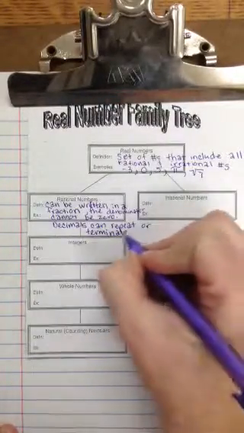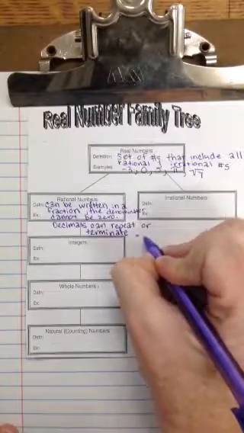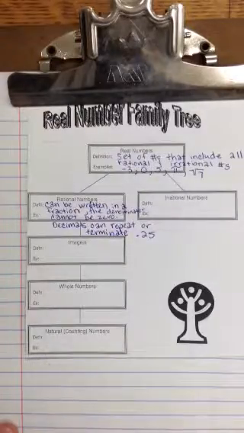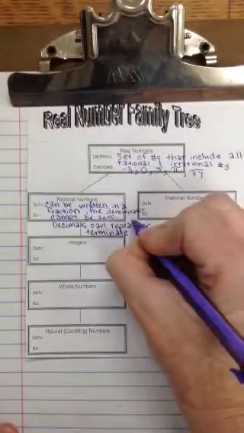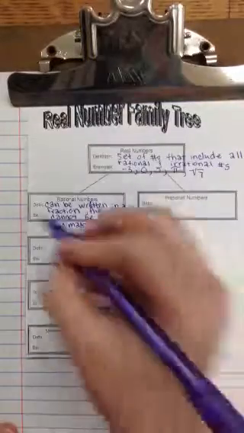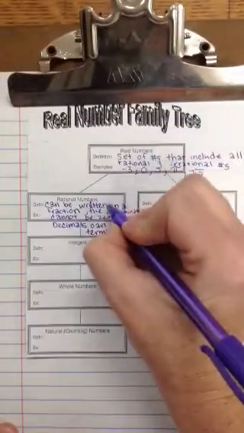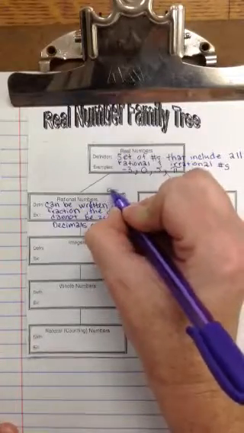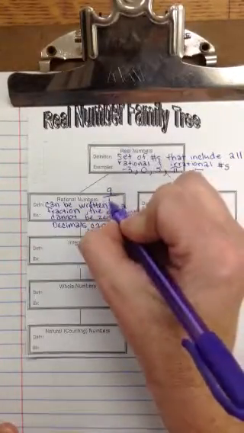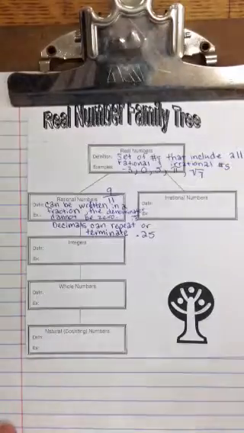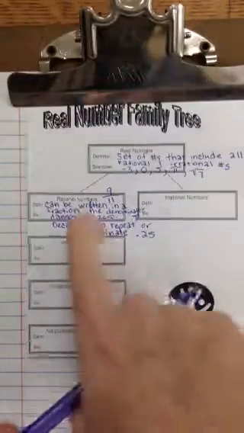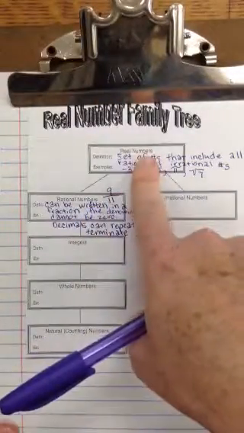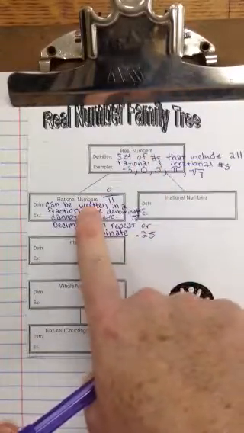Terminate means stop. So a terminating decimal would be like 0.25. It doesn't keep on going. It stops right there in the hundredths place. Repeating would be like 0.3 repeating. And then, of course, any fraction that doesn't have a 0 in the bottom. So let's say 9/11 are your examples.